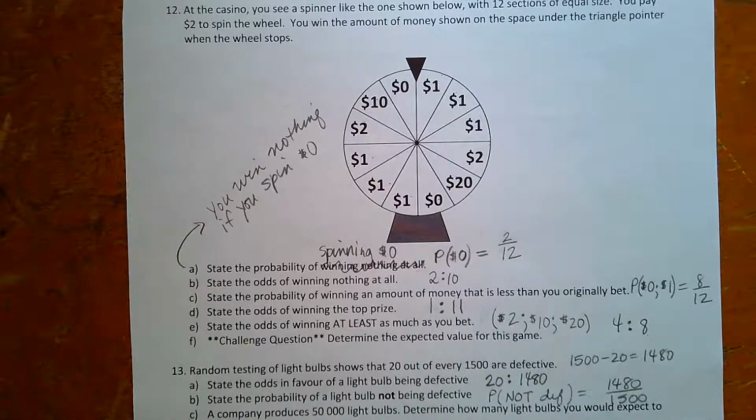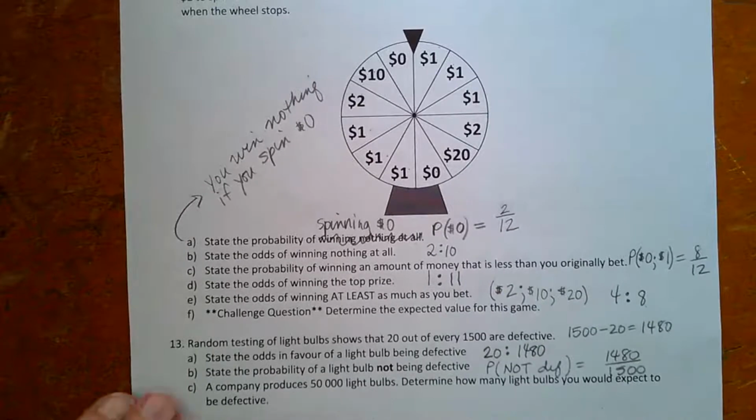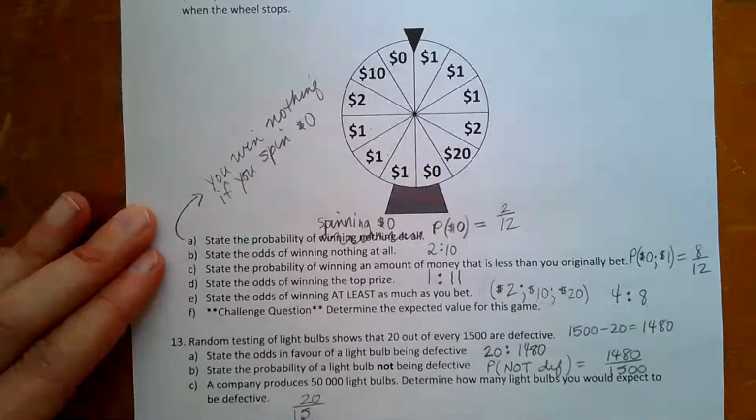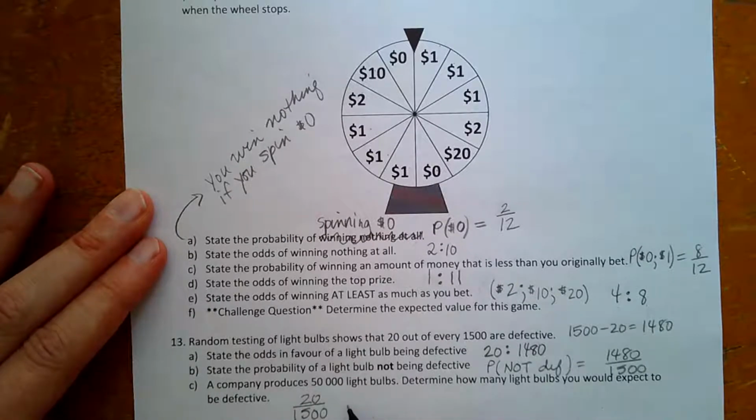A company produces 50,000 light bulbs. Determine how many light bulbs you would expect to be defective. Okay, well, 20 out of 1,500 are defective. So 20 out of 1,500.